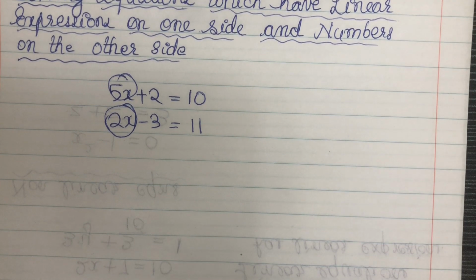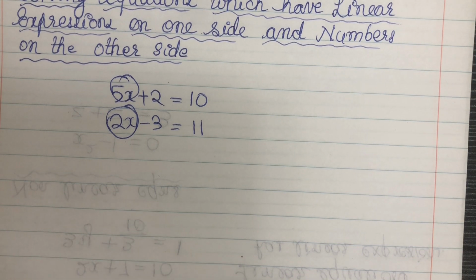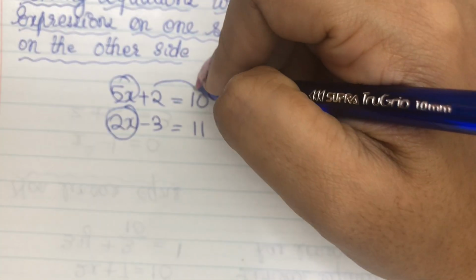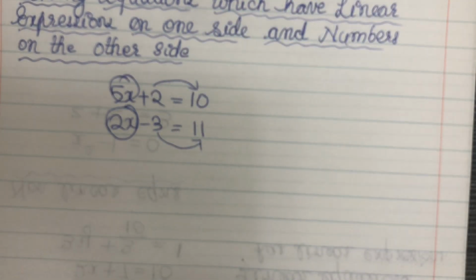So always keep the variable term on the left hand side, that is LHS, and transpose all the rest to the right hand side. Then it will be very easy for you to find the solution.